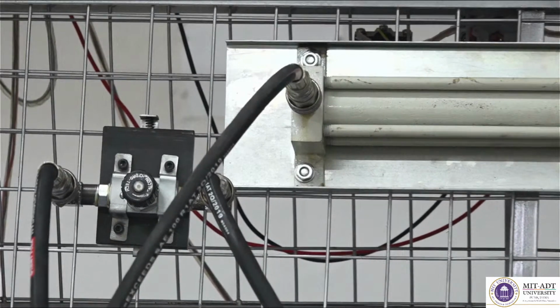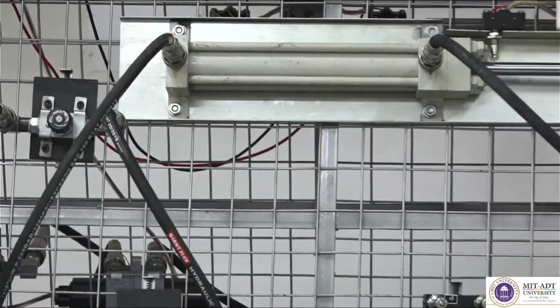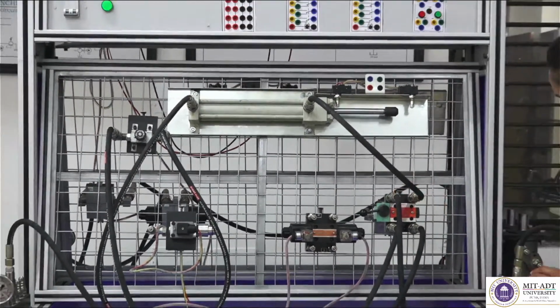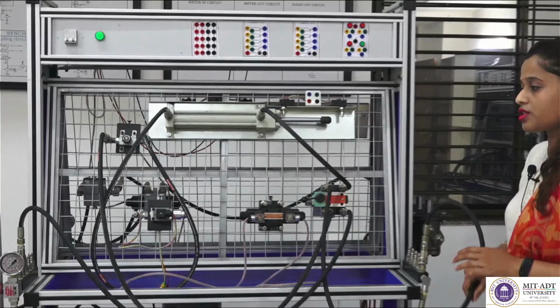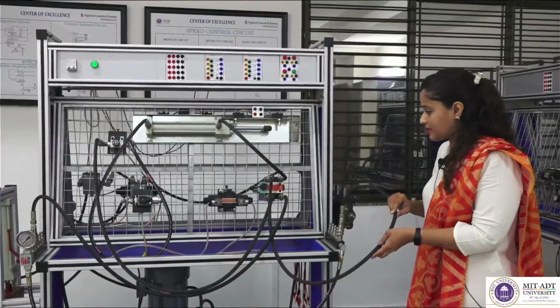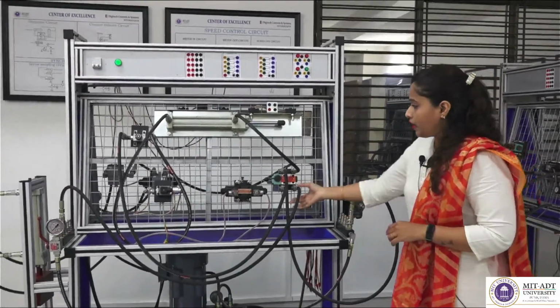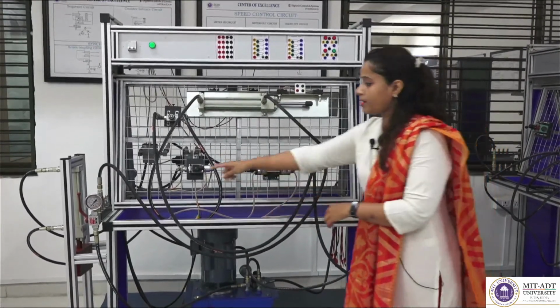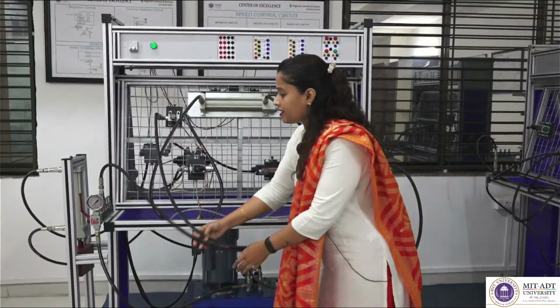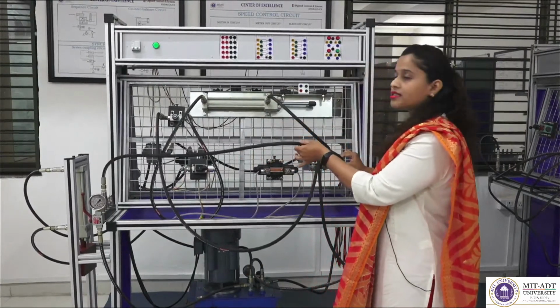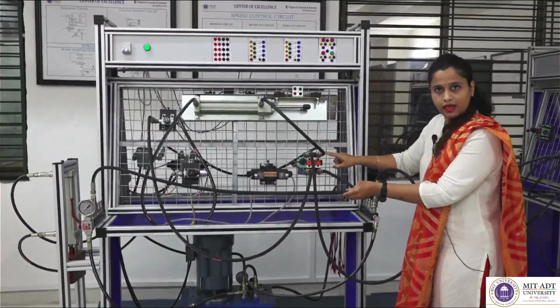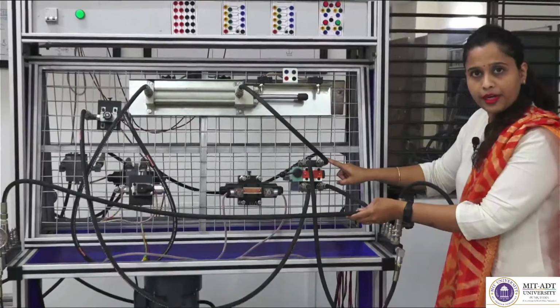Now let us quickly start our demonstration with the help of the manual mode of actuation. What I am doing right now is explaining all the connections which have been made in this circuitry. First of all, the connections which are coming up from the pump. So there is a pressure line distributor. This is the line which carries pressurized fluid towards a DCV. Here you can see the 4x3 lever operated DCV.